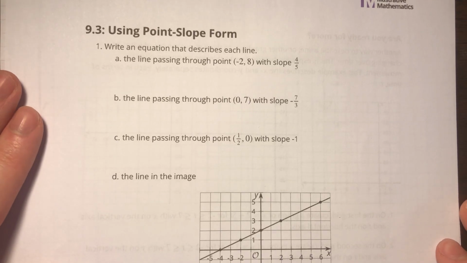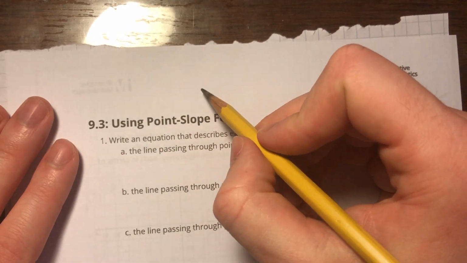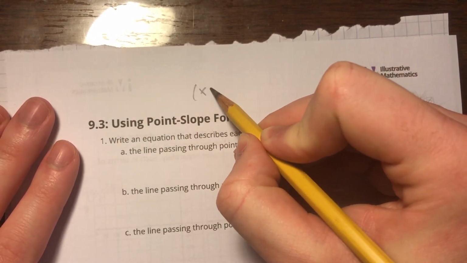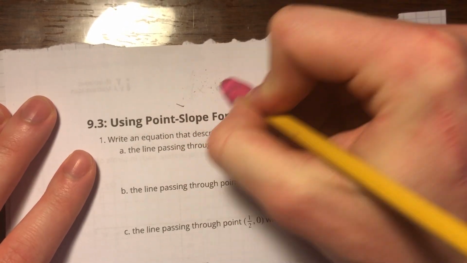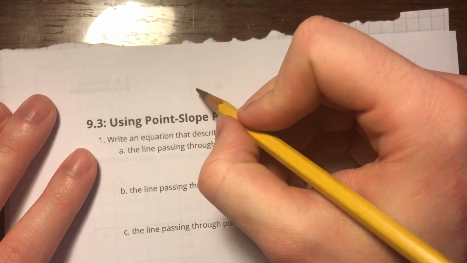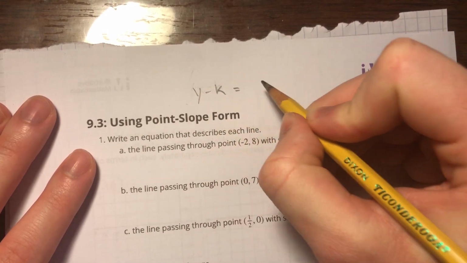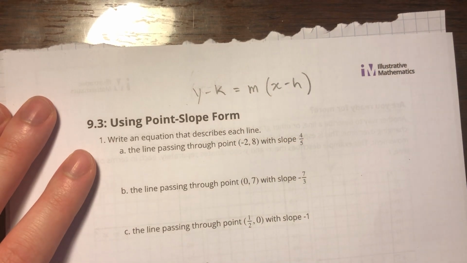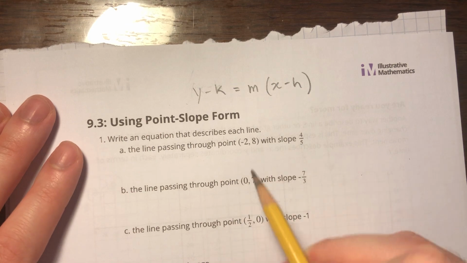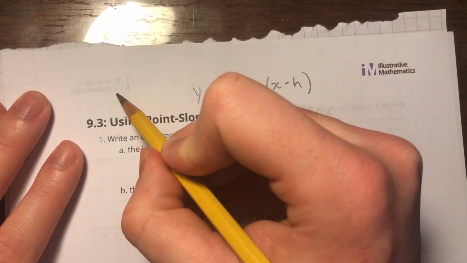9.3, using point slope form. So that's the name of that form we just discovered. Let me start off with y. So y minus k, where k is some y coordinate, equals my slope m times x minus h, some x coordinate. So we're going to model all of these equations off this, and this is known as point slope form.